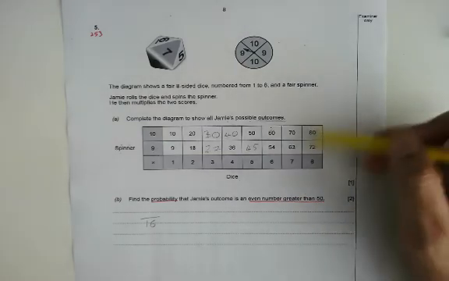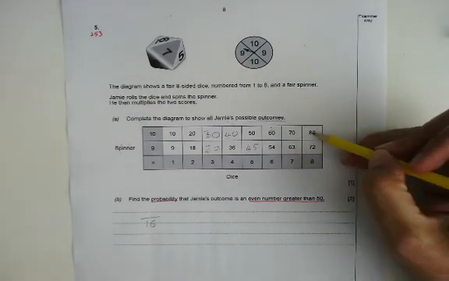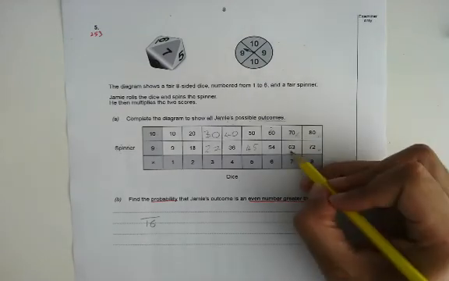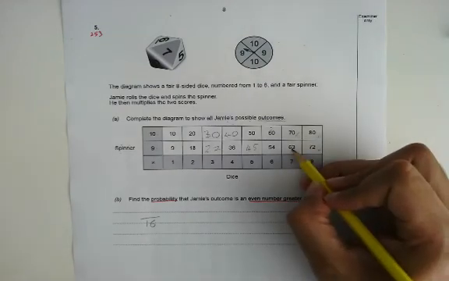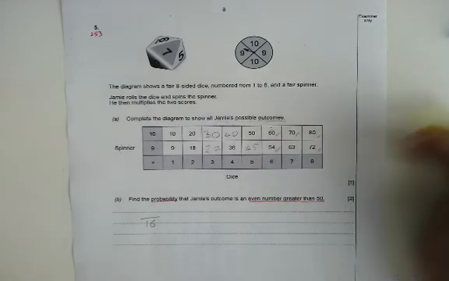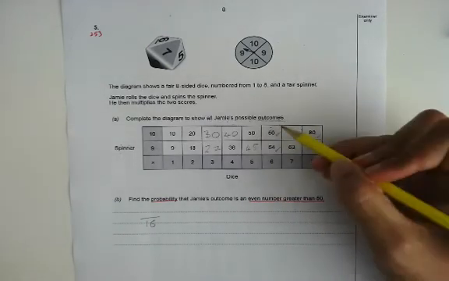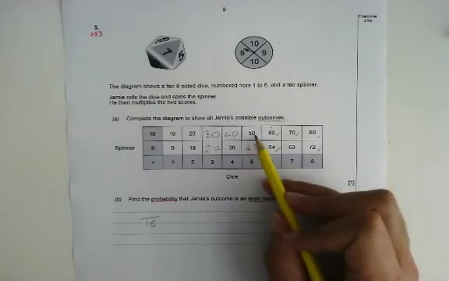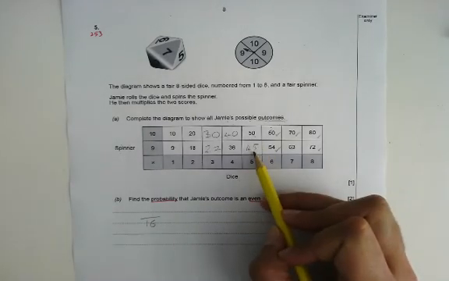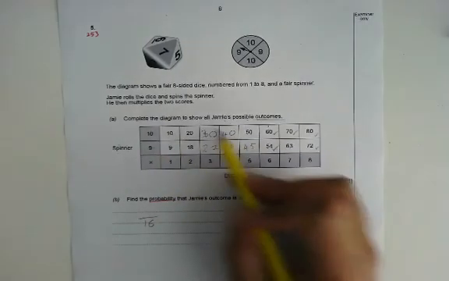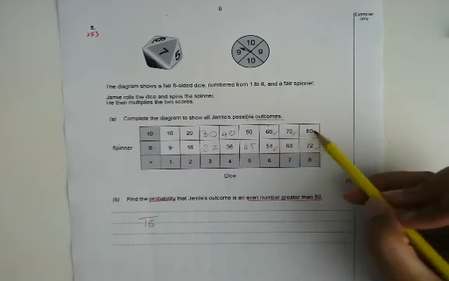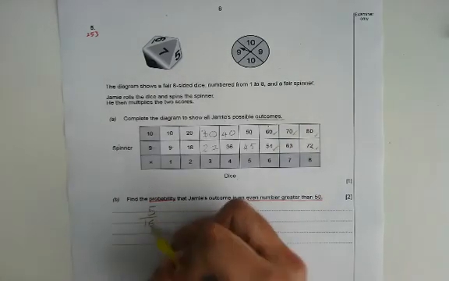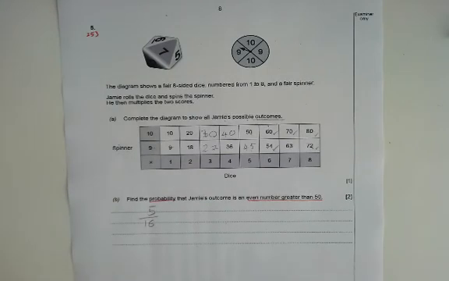So let's have a little look at these ones. Let's start with the big end of the table. That one works. That's an even number bigger than 50. That one is. So we've got 1, 2, 3. That's bigger than 50, but it's not even, so we can't use that. 4, 5. Now that one is 50 bang on. It's not greater than 50, so we can't use that. 45 is lower than 50, 40 is lower than 50, and all of these ones here are lower than 50. So we've got 1, 2, 3, 4, 5 things that are even numbers greater than 50. So it is 5 out of 16.